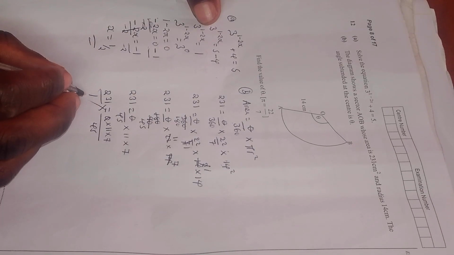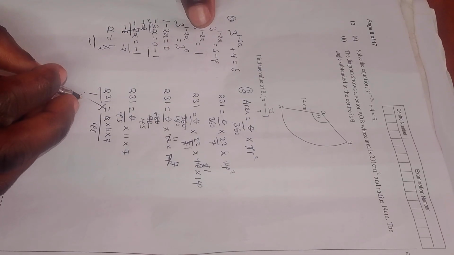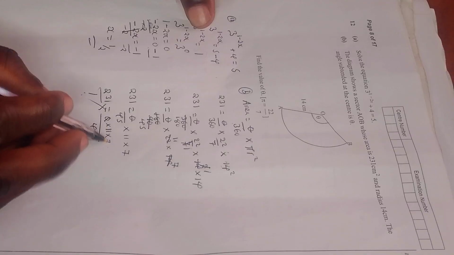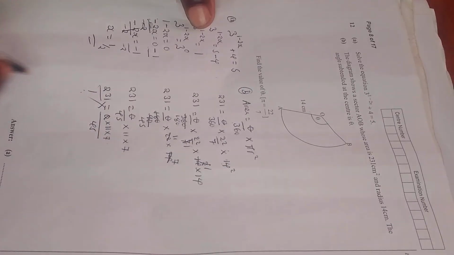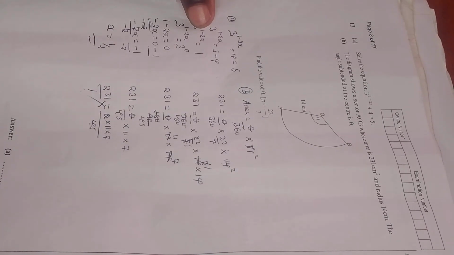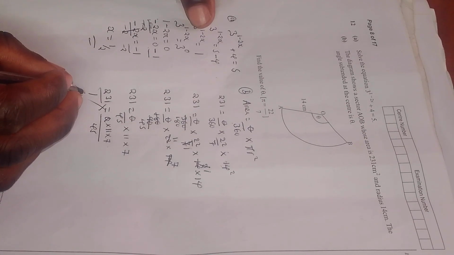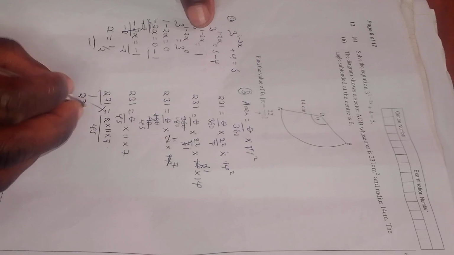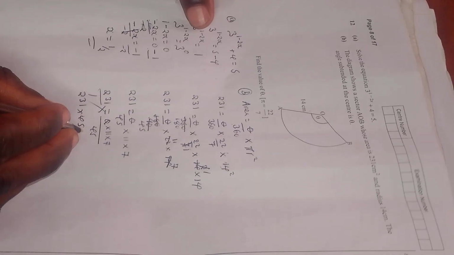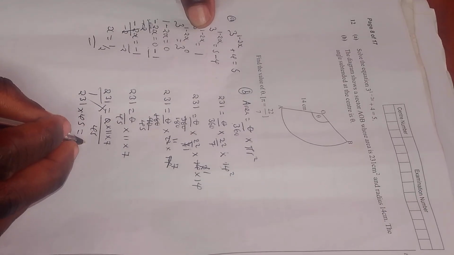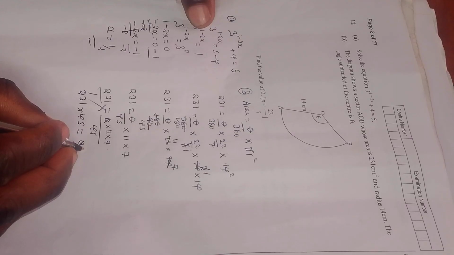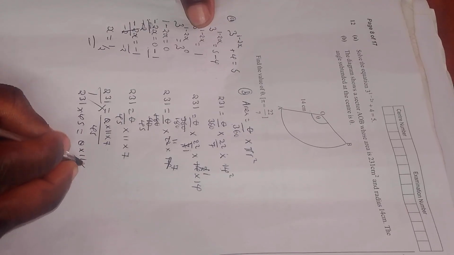We know that 11 times 7 is 77. So we write 231 times 45 is equal to theta times 11 times 7.